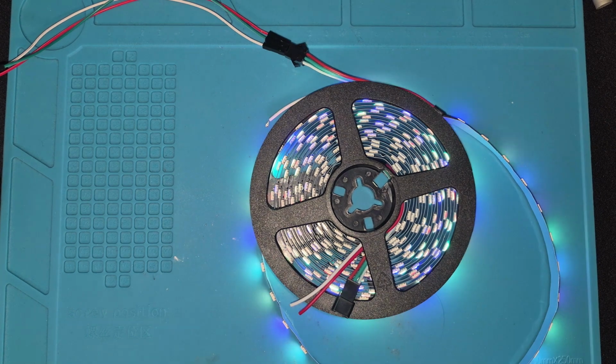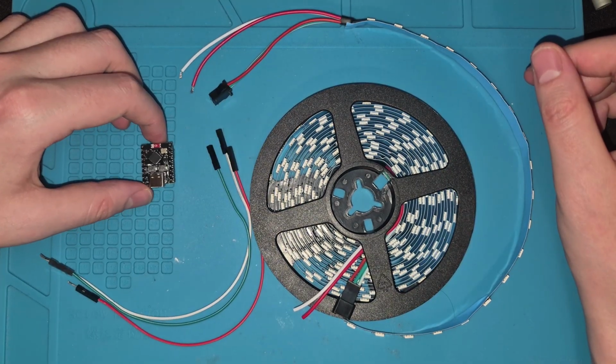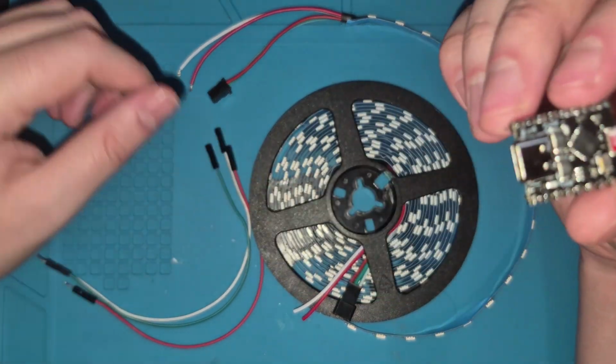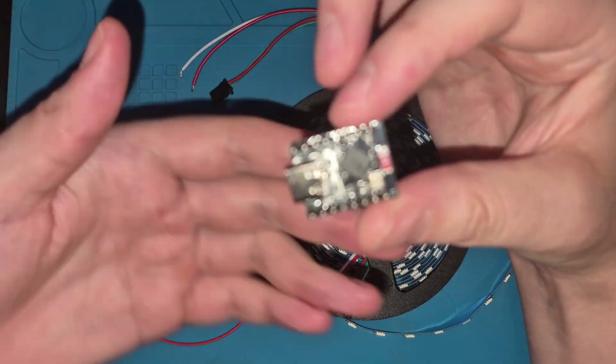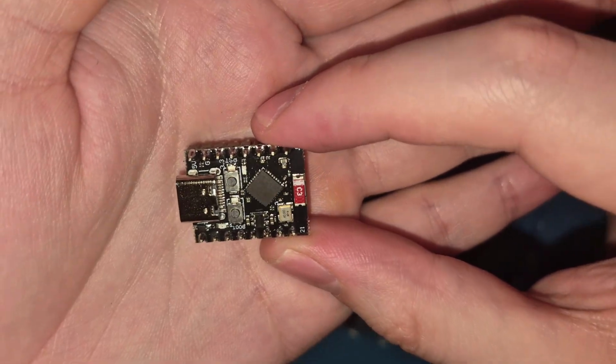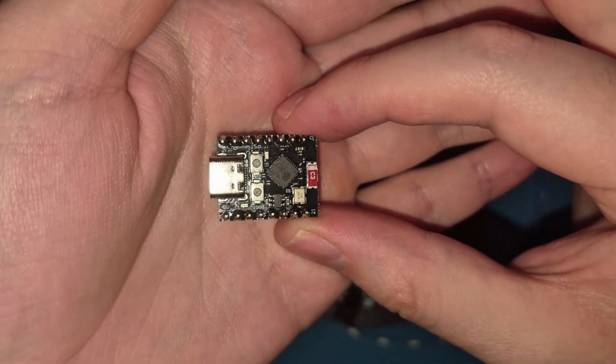Easy setup and control of addressable LED with simple components. For this setup we need ESP32. I'm going to use ESP32 C3, but if you want a brighter solution, it's better to get a bigger controller.